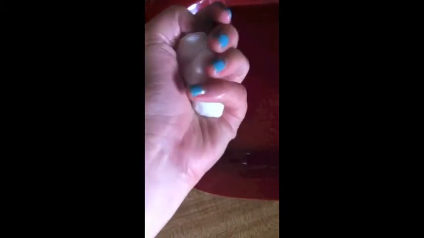When I squeeze it and try to make a ball, it will hold its shape for a little bit, and then it starts to soften and ooze out again, proving that it's not really a solid.